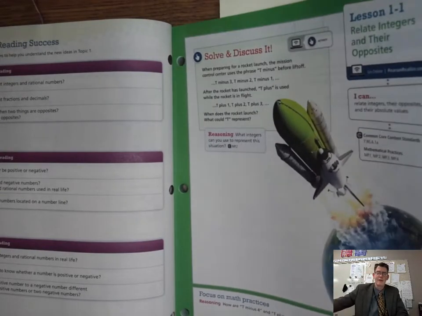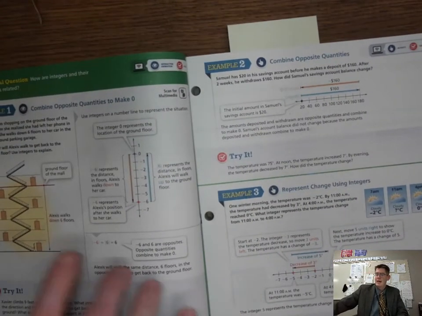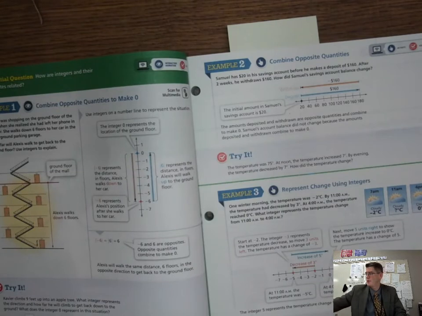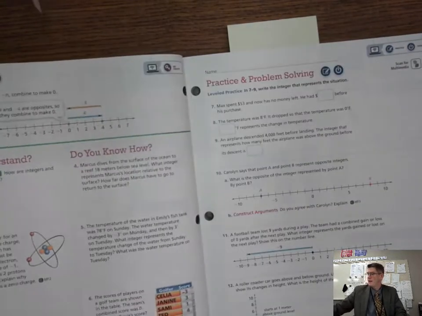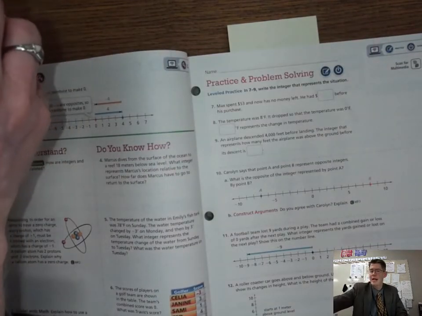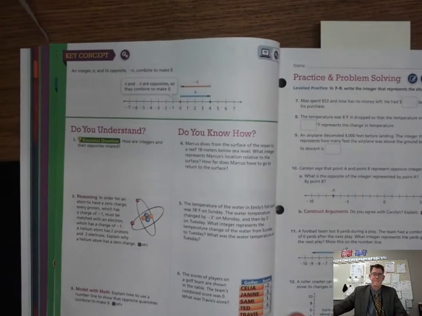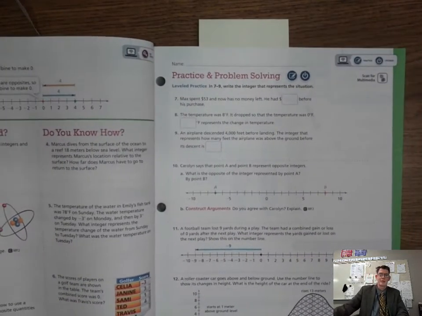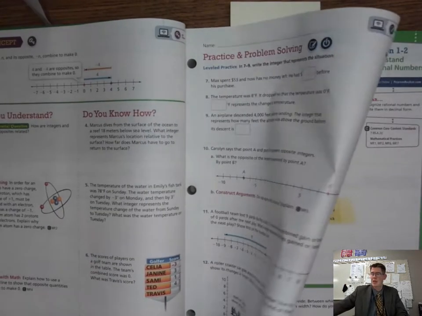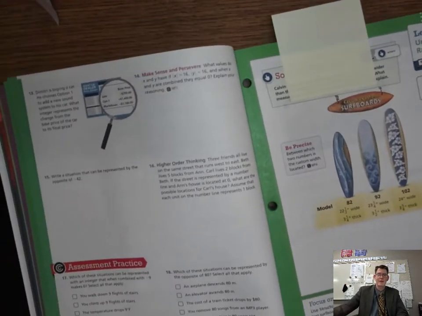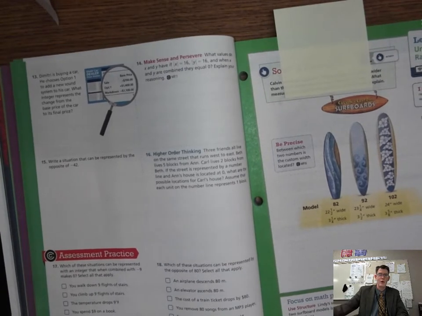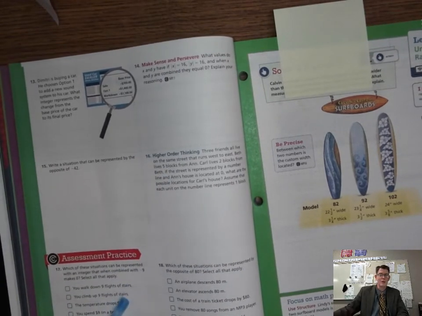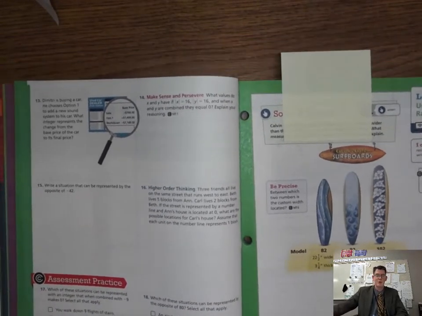Then you'll have a real life application. It'll have some examples, 1, 2, and 3. And then there'll be an assignment portion right here, a couple pages of practice and problem solving. On the last page, there's always some higher order thinking, some really hard problems, and then some assessment questions you can ask as well.